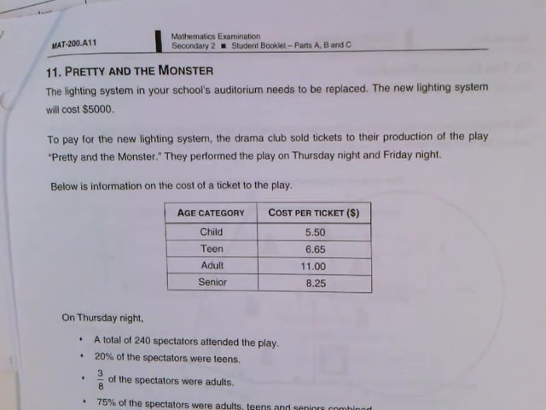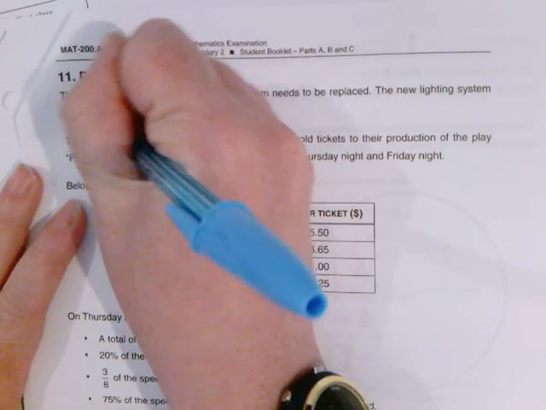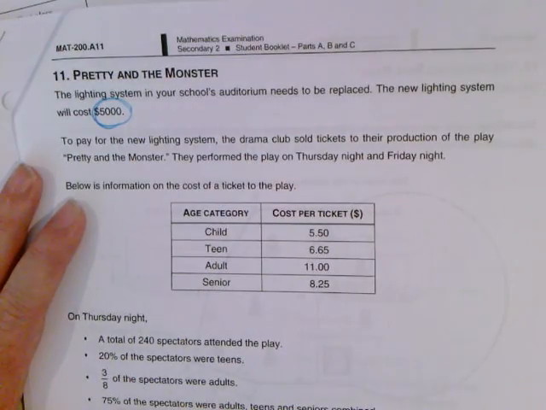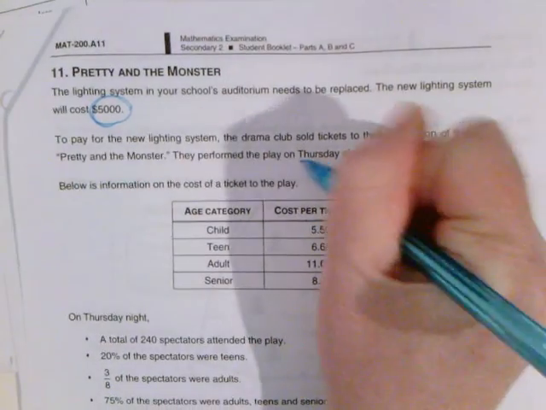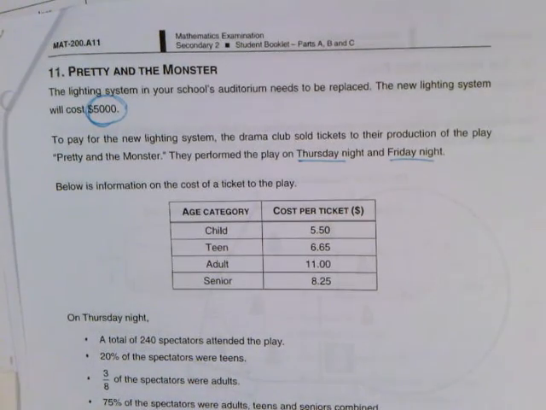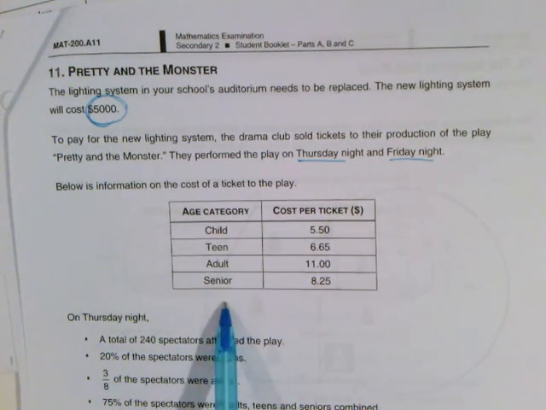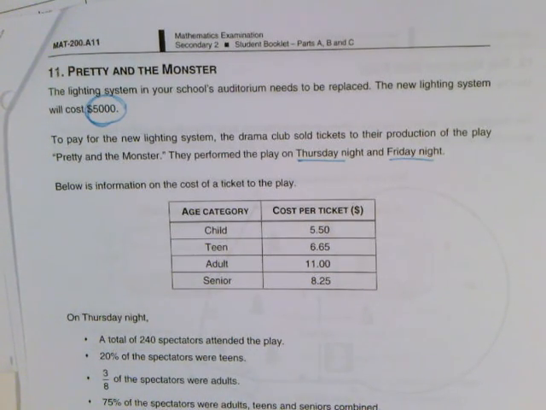It says, the lighting system in your school's auditorium needs to be replaced. The new lighting system will cost $5,000. To pay for the new lighting system, the drama club sold tickets to their production of the play Beauty and the Monster. They performed the play on Thursday night and Friday night. So there's information for both nights here. Below is information on the cost of a ticket to the play.